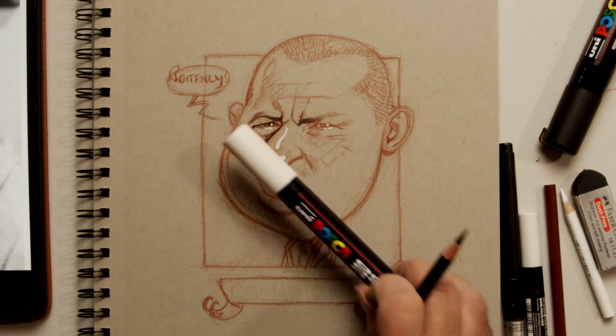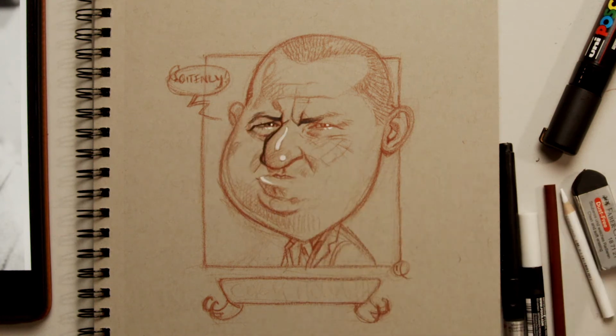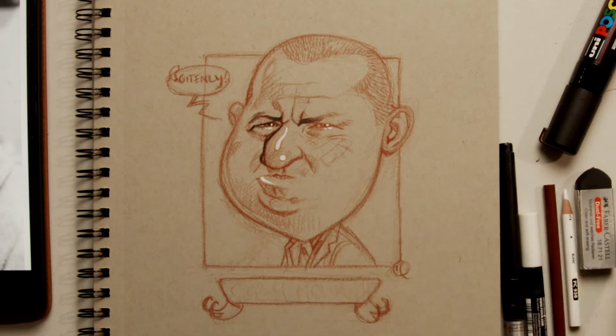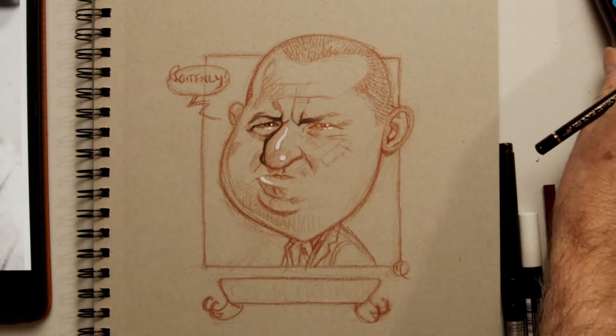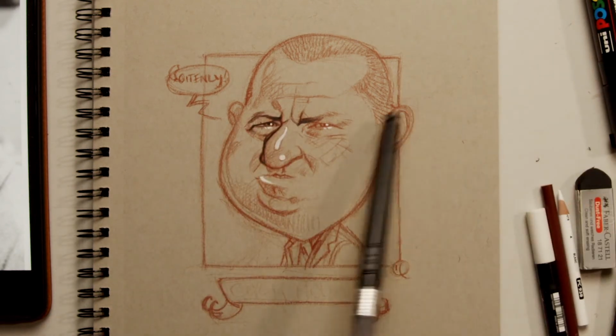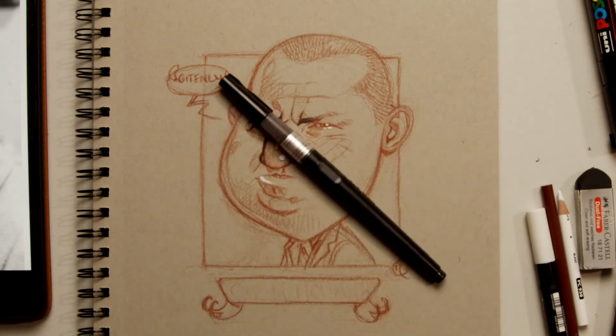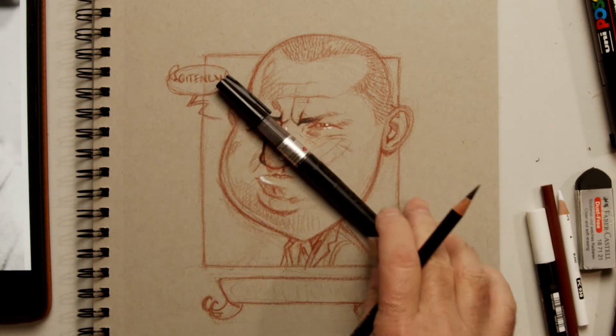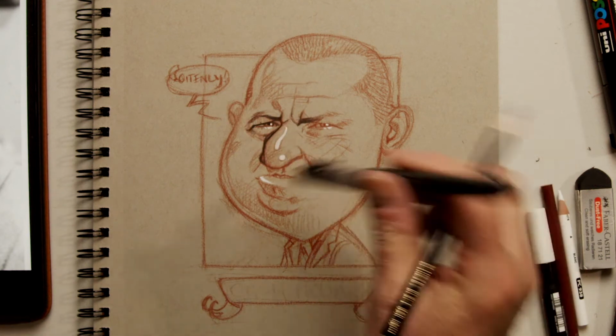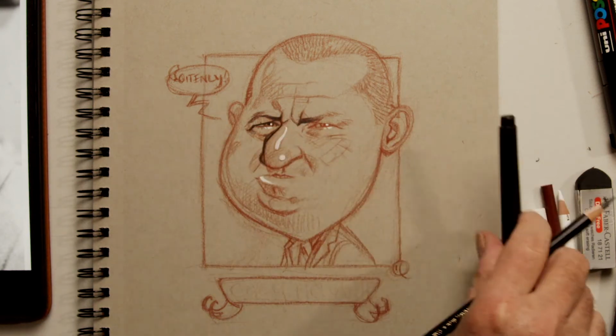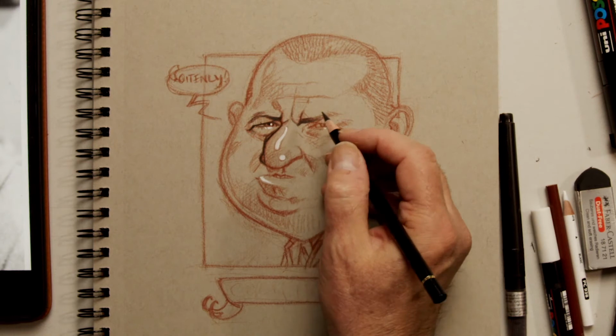We've got a white pen, which is a Posca paint marker, and we've got a black one as well. We've also got black brushes. This is a Zig brush pen, so the pigment is in the handle. You squeeze it out through the brush itself. We'll explore that in a sec.